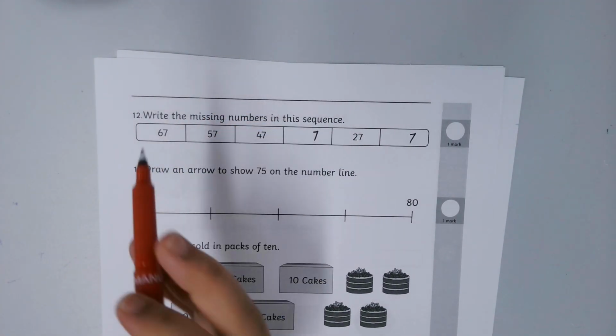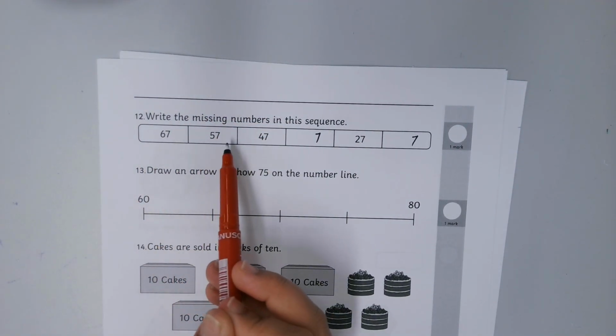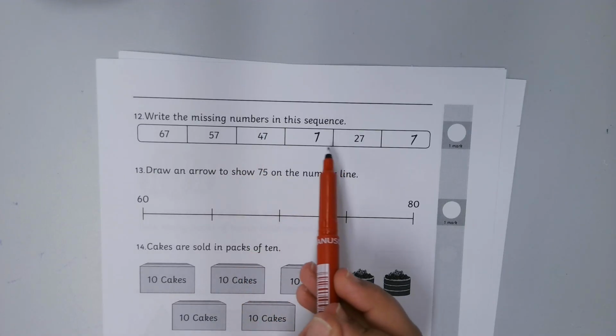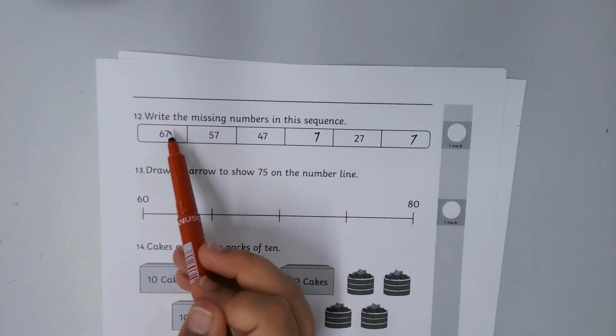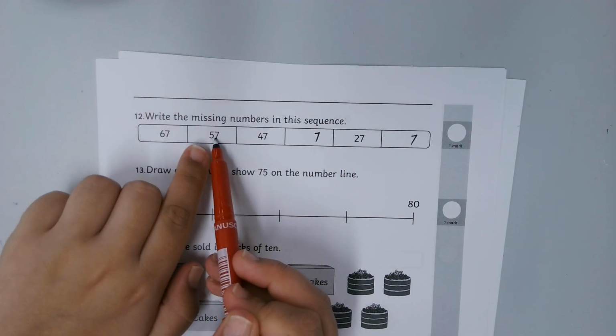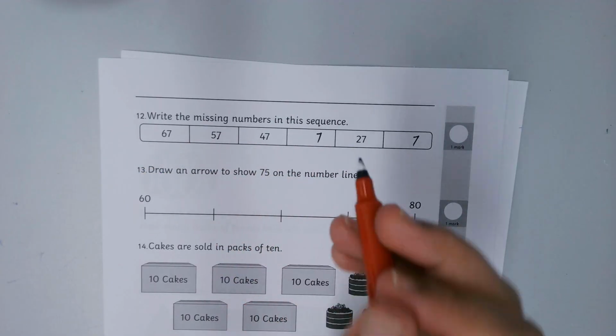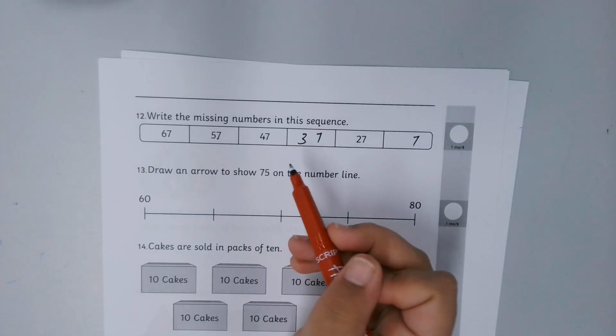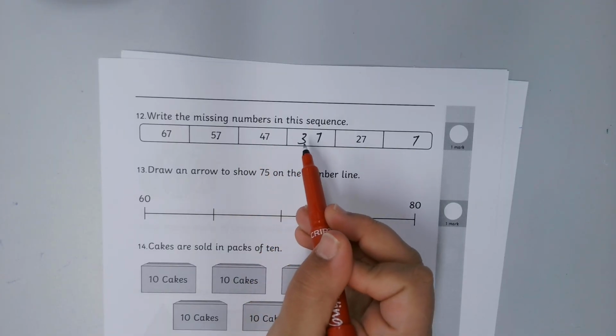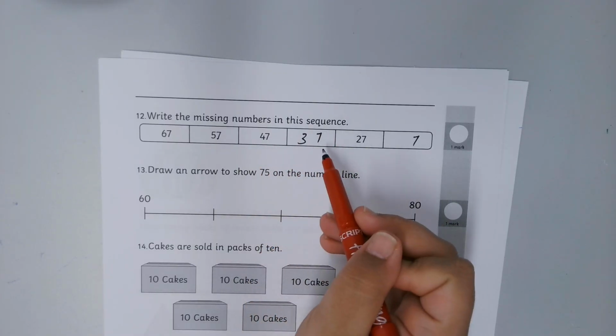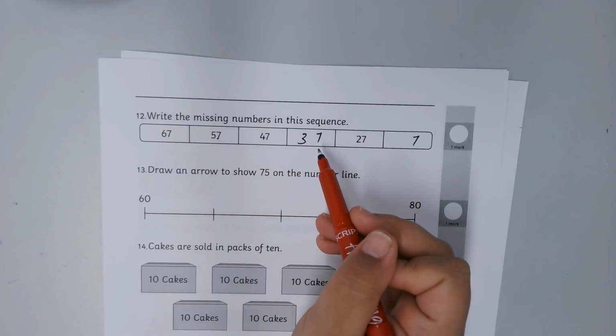Let's see. Wait, look here, the tens. The tens are decreasing by 1 each time. 6 tens becomes 5 tens. 5 tens becomes 4 tens. 4 tens is going to become 3 tens because 4 take away 1 is 3. So my number here is going to be 37.